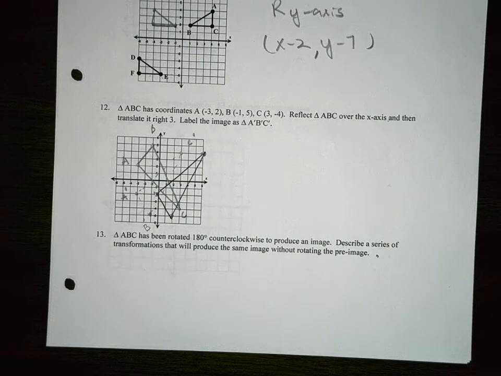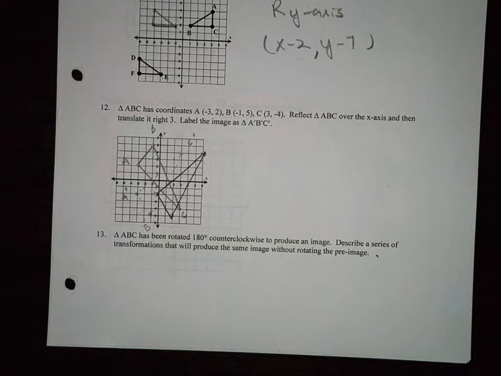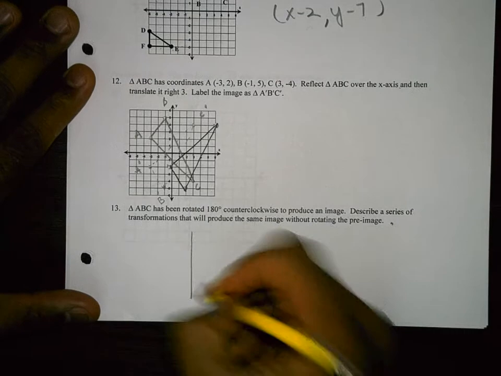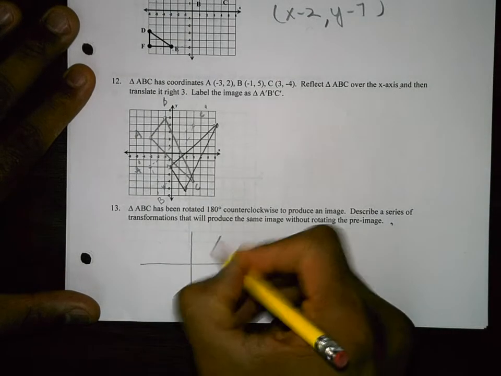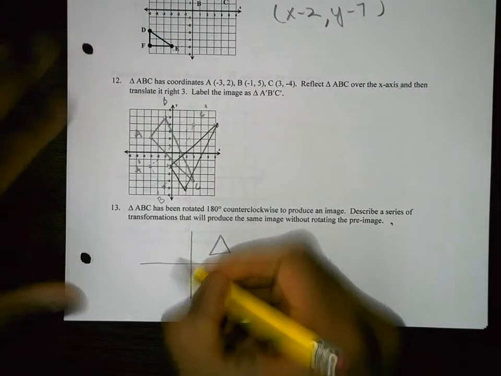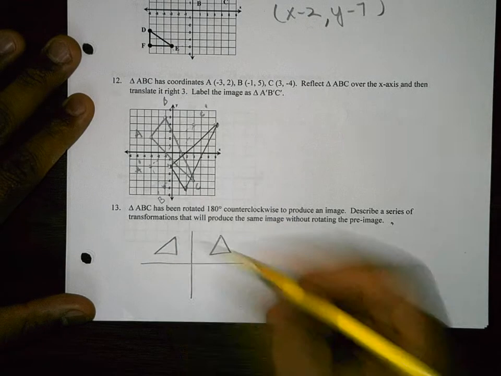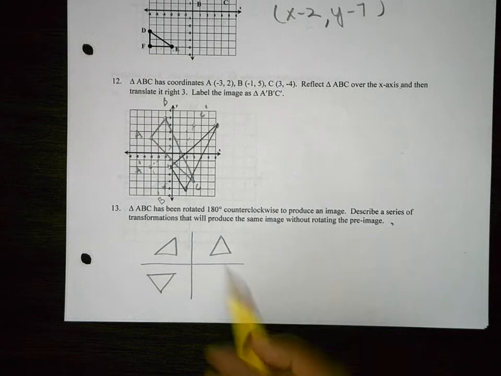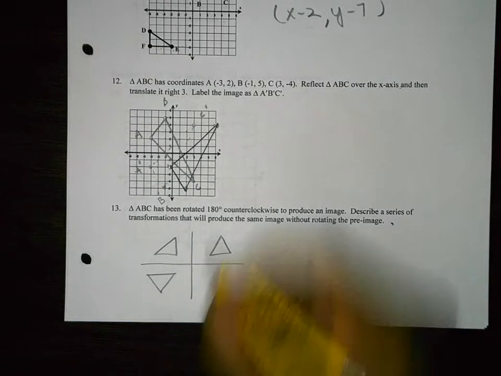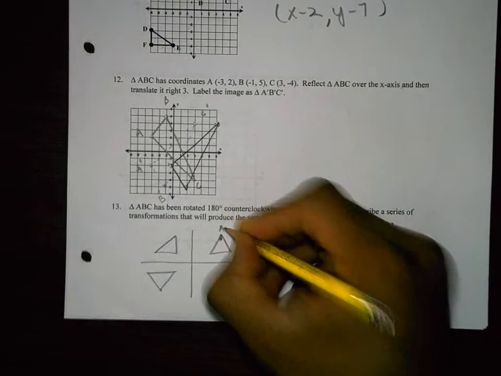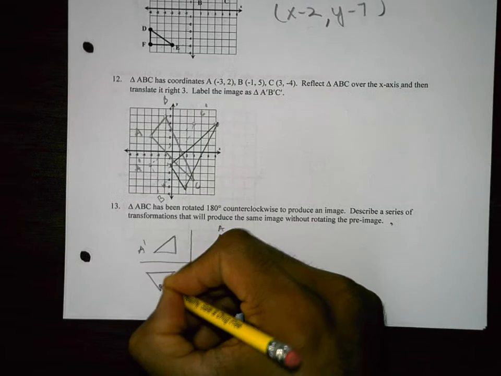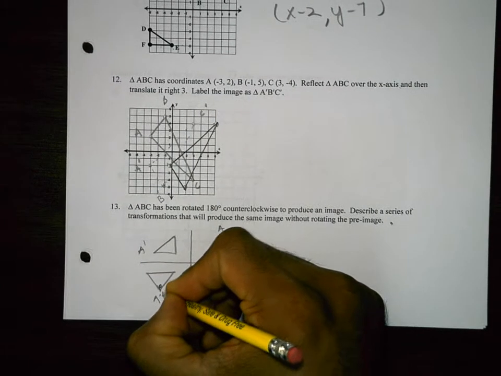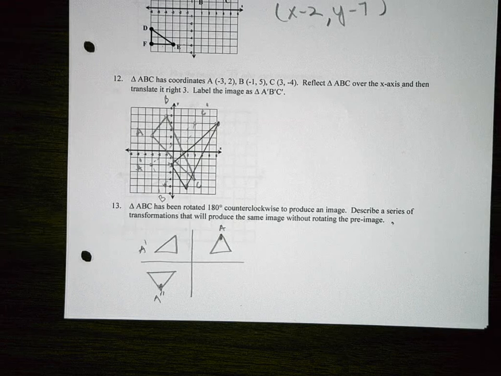Okay. ABC has been rotated 180 degrees counterclockwise to produce an image. Describe a series of transformations that would produce the same image without rotating. So, kind of trying to get an idea what's going on here. If I draw a triangle here, and if I rotate it 90, it's going to end up like that. And if I rotate it 180, it's going to look like that. We'll call this A prime, A double prime. So you can kind of see how that point moves.